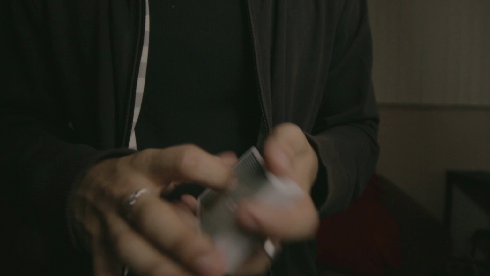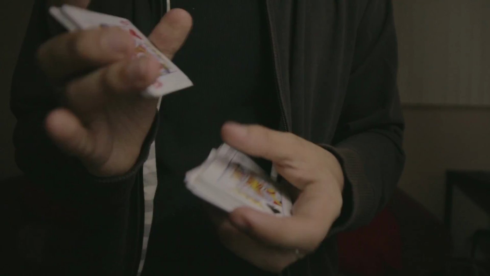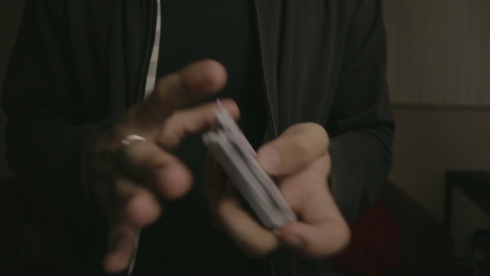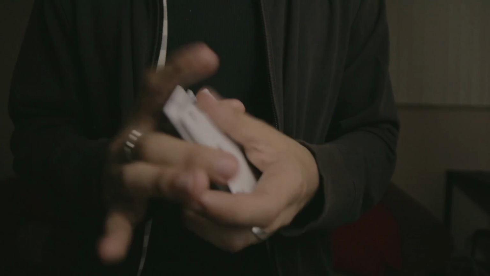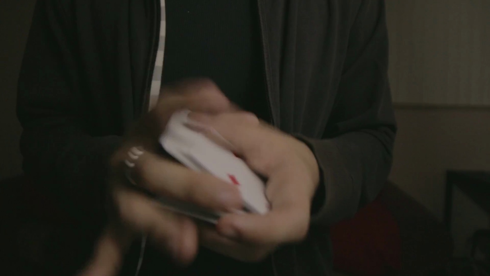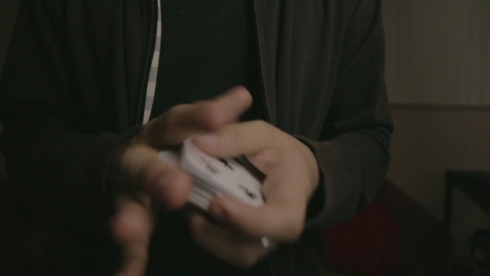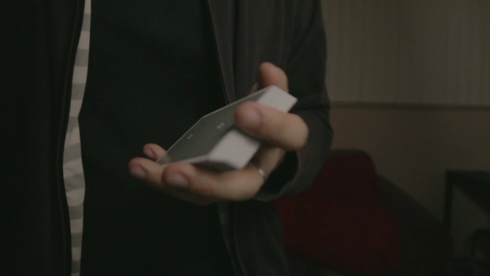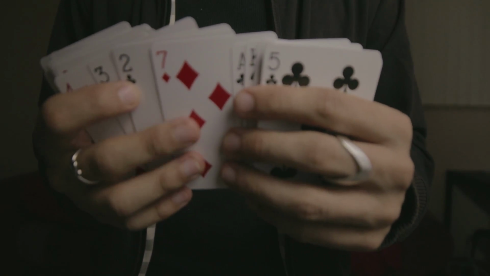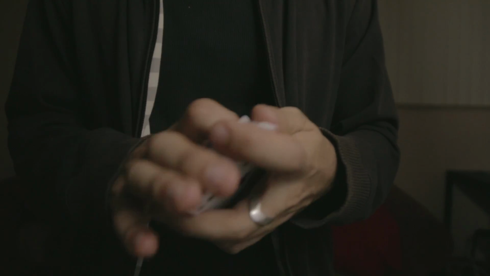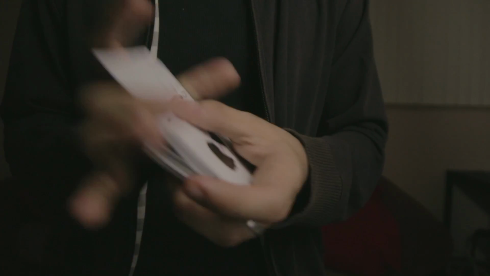Now, the key to this peek, as I mentioned in that tutorial, is that you don't want to stop. So if you stop, that's when it's going to be a little bit noticeable. See the difference between this and the difference between this one, where there's no stopping, yet I still got my peek. The second one is definitely more deceptive. So once again, you get a break below, in this case, the 7 of diamonds. You're going to get your peek. You know it's the 7 of diamonds.